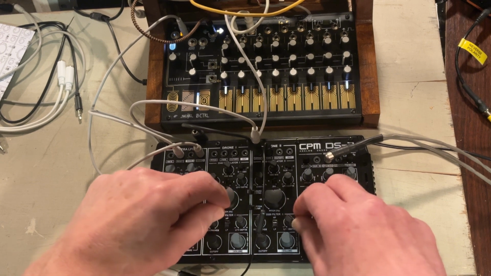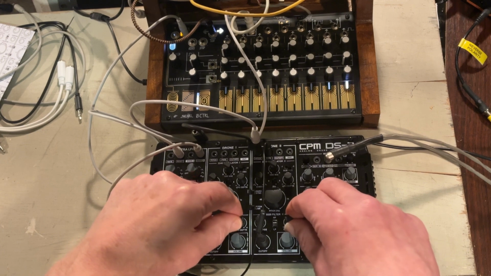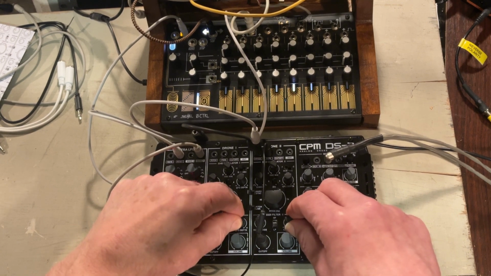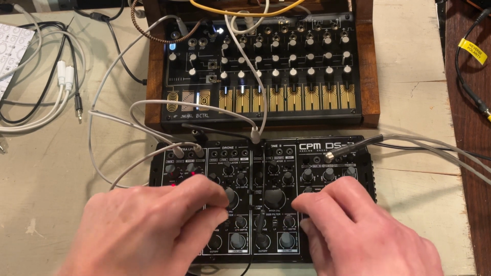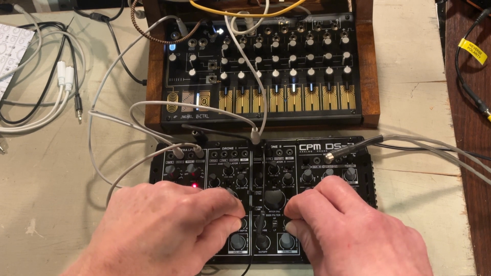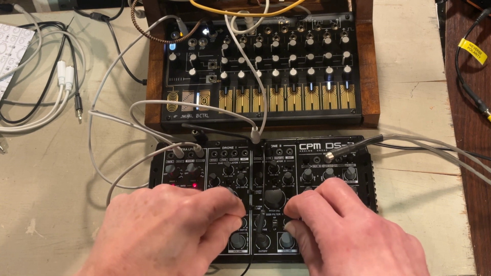And as I said in the first video, finding the 0 spot on these attenuators is tricky. It's like a pinpoint spot right in the middle.